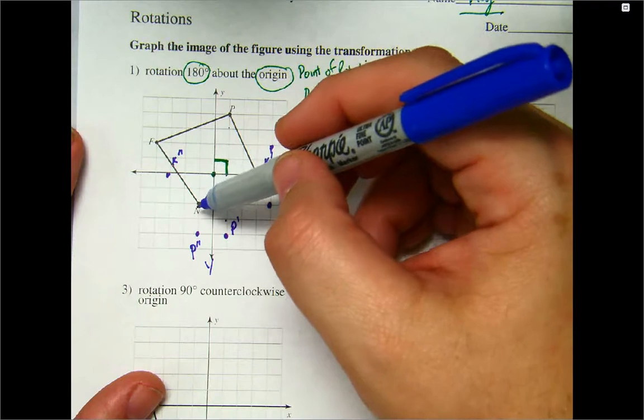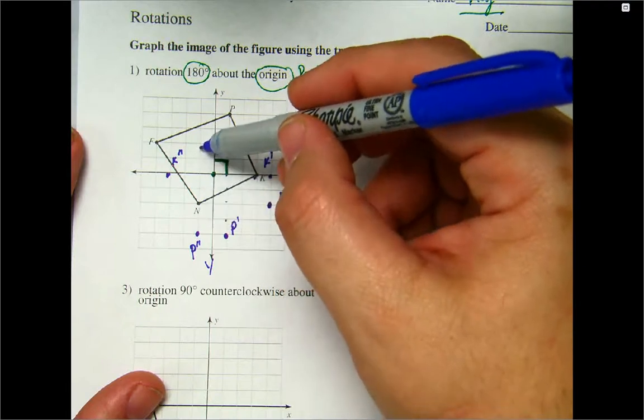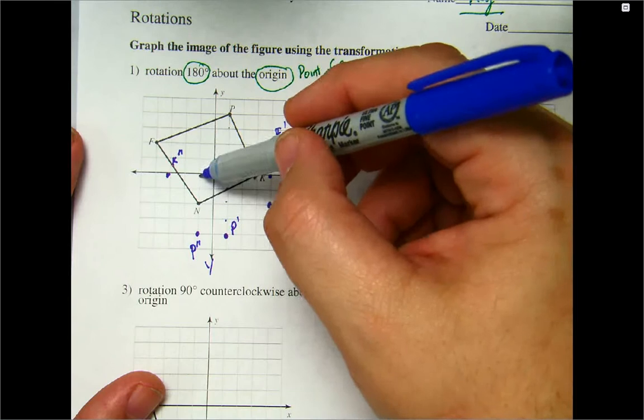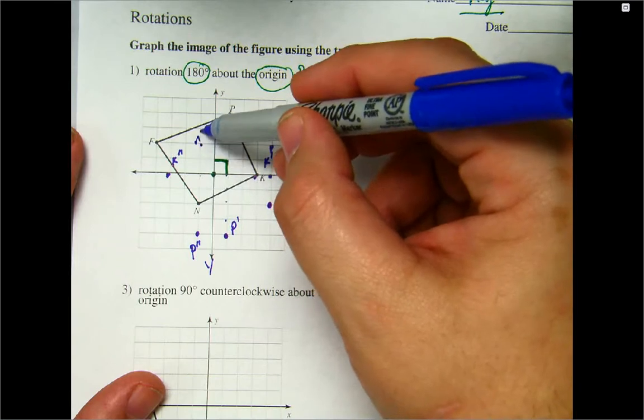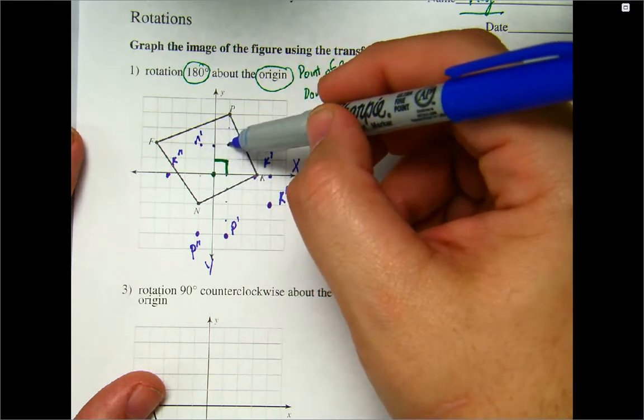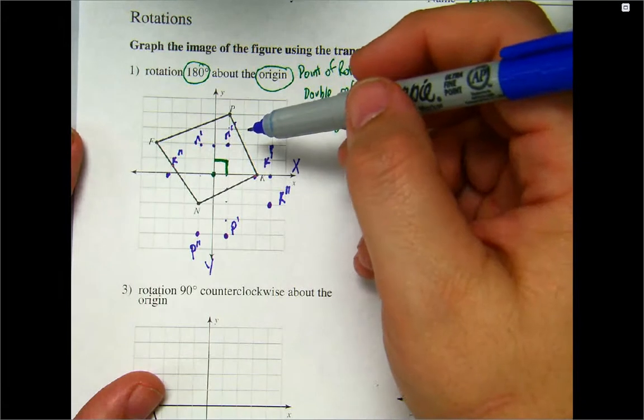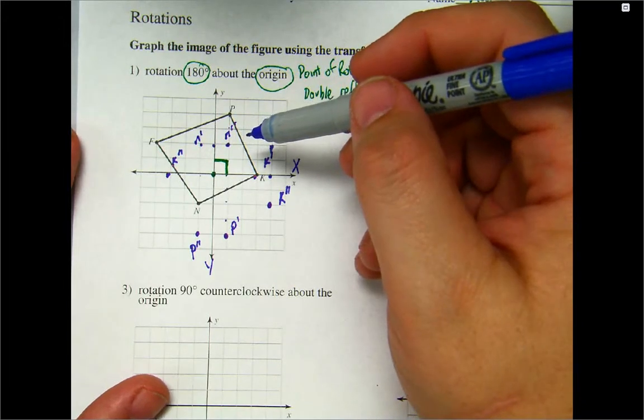Now there's N. I can reflect it through here and then through here. There's 2 below, so I go 2 above, so there's N prime. 1 here, 1 here, there's N double prime. Now, which one are we concerned with actually having? N prime or N double prime?